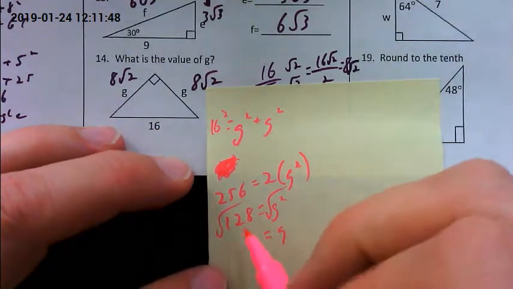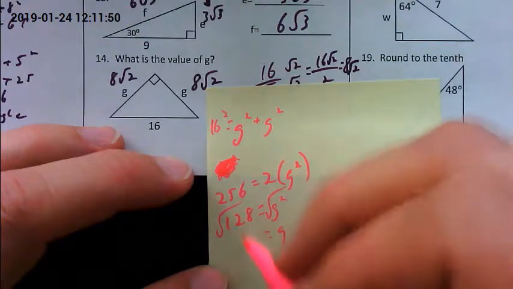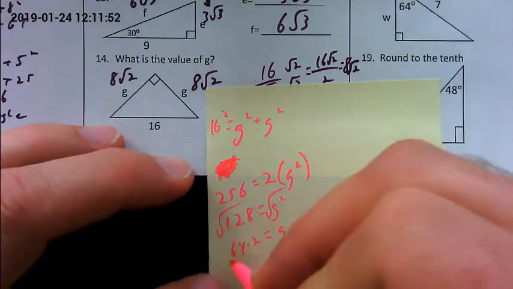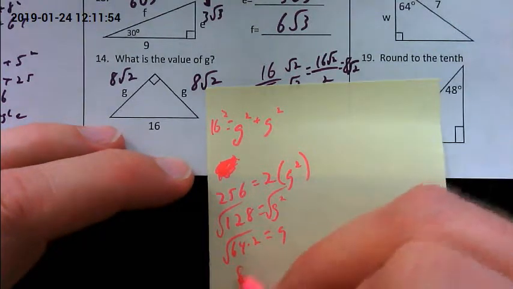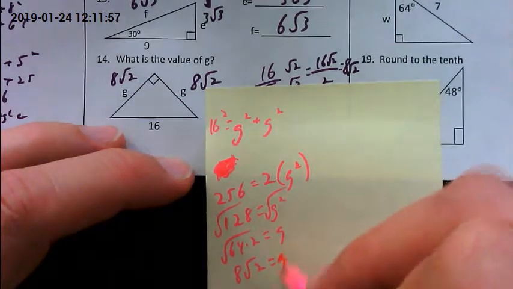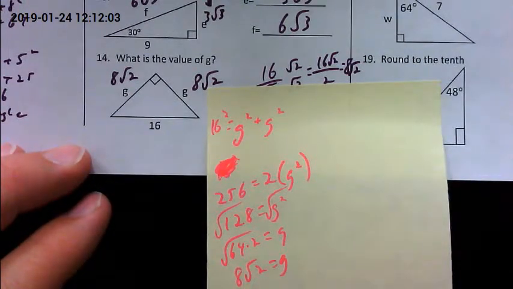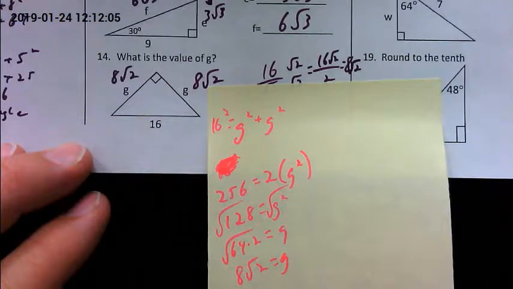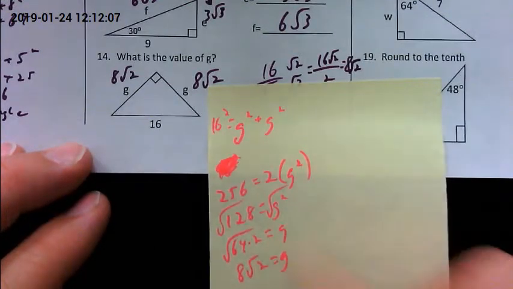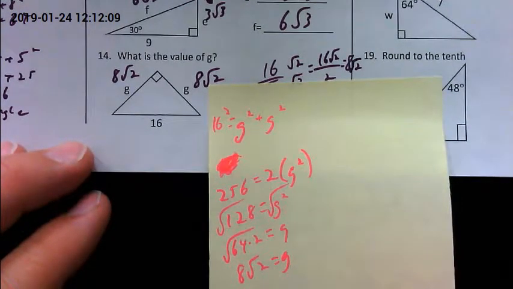Biggest number that goes into 128 is 64. It's the biggest perfect square. 64 times 2. Square root of 64 is 8. 8 radical 2 is G. Again, could you use Pythagorean theorem? Yeah. Does it take a little longer? Yeah, because you're supposed to know the properties of a 45, 45, 90 triangle. So you shouldn't have to do that. If you have to do this, you might run out of time on the test.